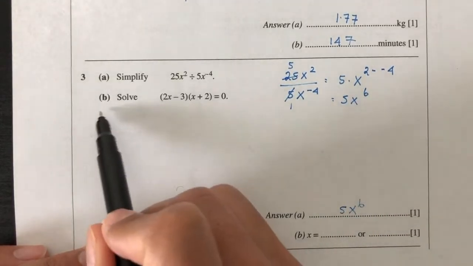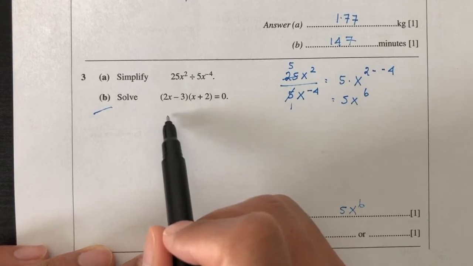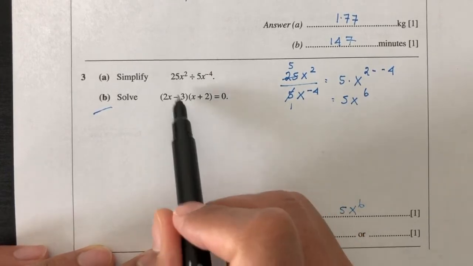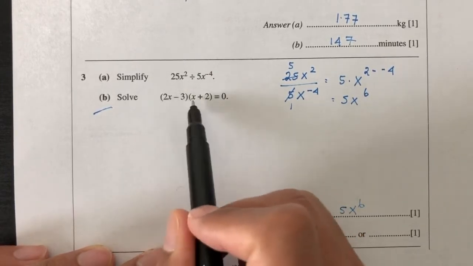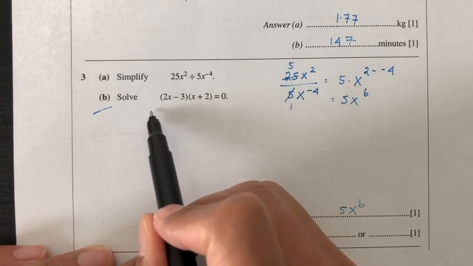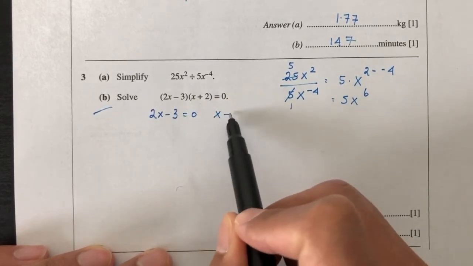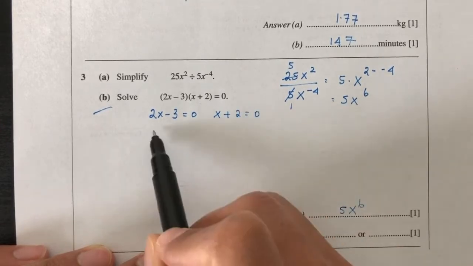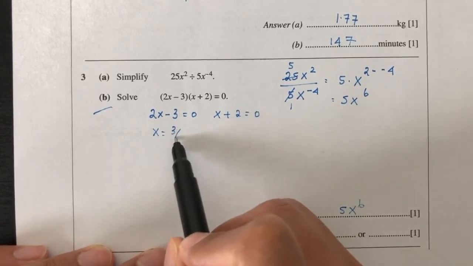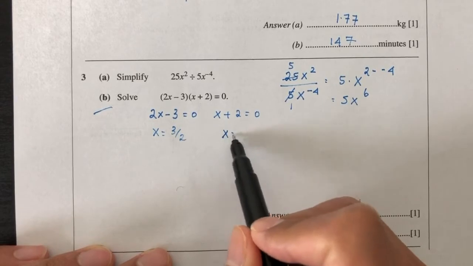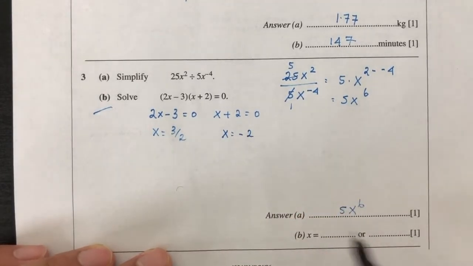5x to the power 6. Now for part B, solve this. Solving means to find the value of x. Here the equation has been factorized for you already. So first one, we have 2x minus 3 equal to 0, x plus 2 equal to 0. So x will be 3 divided by 2, x will be minus 2. These are your answers for part B.